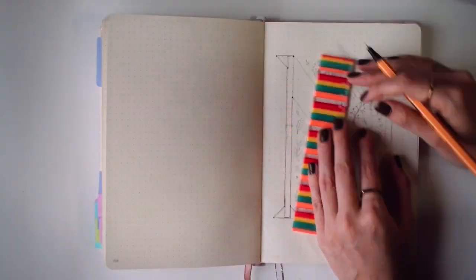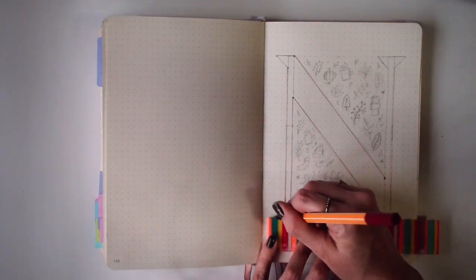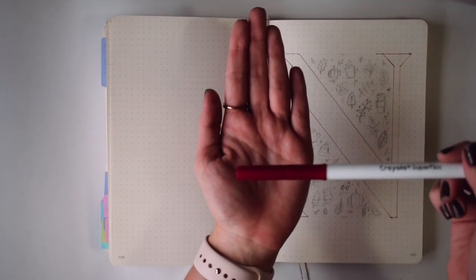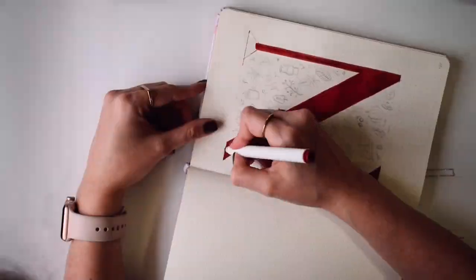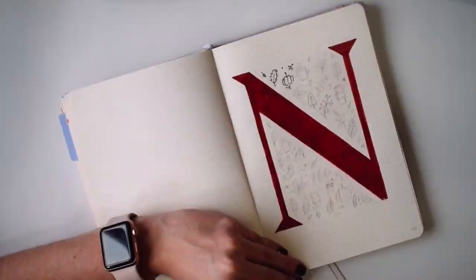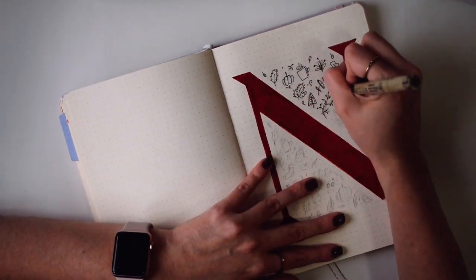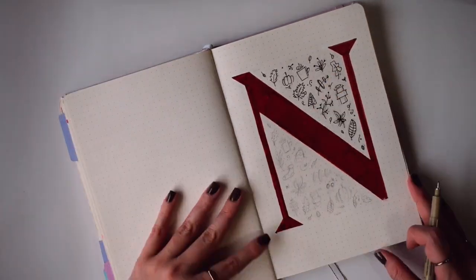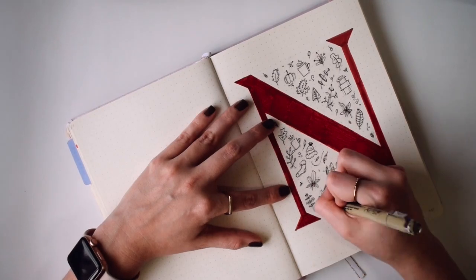After I sketched the N, I went in and outlined it with the same color that I'm going to fill it in. I decided to go with the crimson red to make this a very bold, bright page. Then I went in with the 03 micron pen to outline all of the doodles, and as you see, I decided that was not good enough. I didn't like it, so I replaced it with the 05 and re-outlined all the doodles.